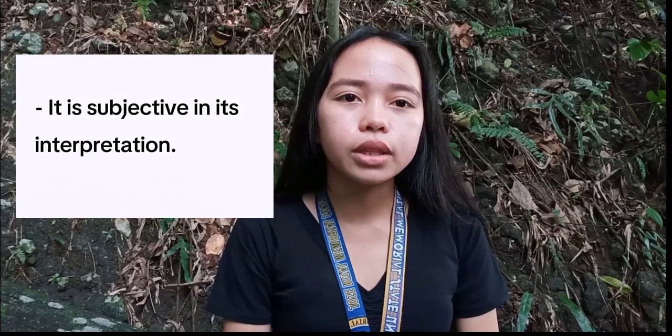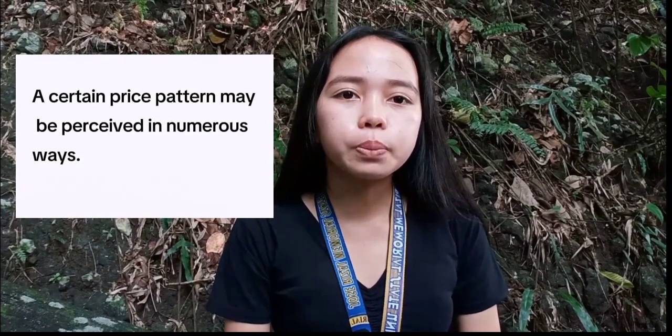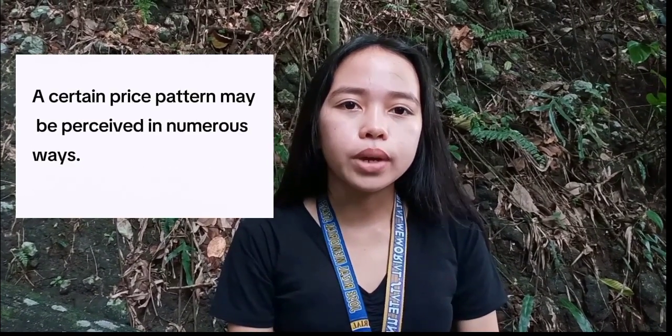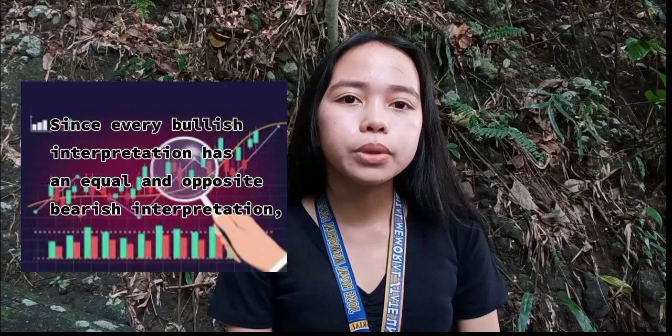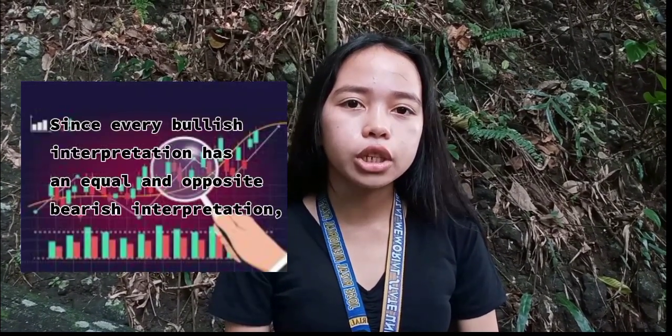There are 5 disadvantages of applying technical analysis. First, it is subjective in its interpretation. A certain price pattern may be perceived in numerous ways, since every bullish interpretation is an equal and opposite bearish interpretation.